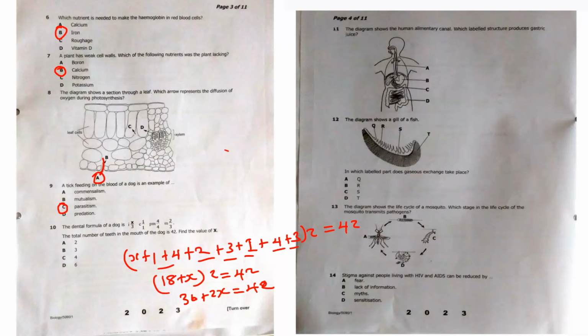Then we are going to have 2x equals 42 minus 36. What is the answer when you subtract there? 42 minus 36 is 6. So 2x equals 6. Divide by 2, divide by 2. X equals 3. So therefore the top part there is 3. So the answer is B. That is how you work on this one out.